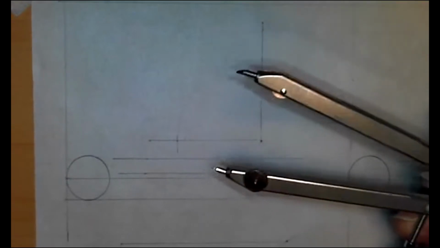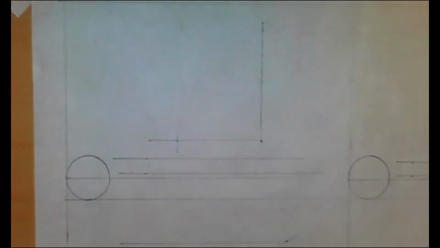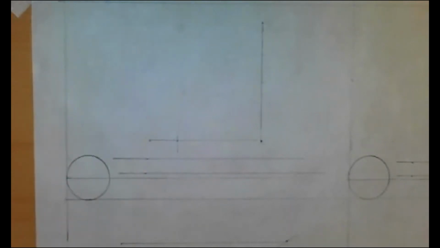Cool. All right, now using the same compass distance, you're not going to change it, 1.5 inches. You're going to place your needle at A, that intersection. Your needle goes at A, and you're going to make an arc outside like this, an arc, very light. See that? I know you can barely see it, but it's right there.